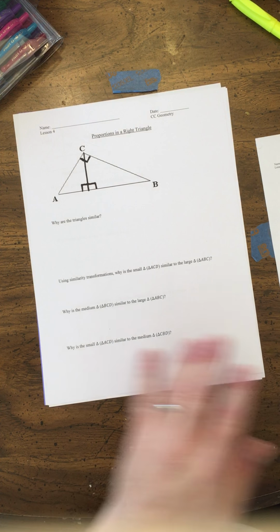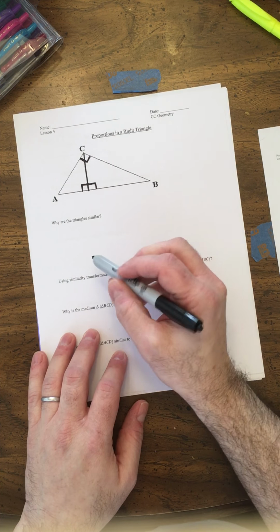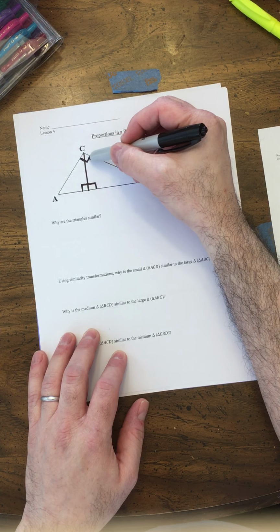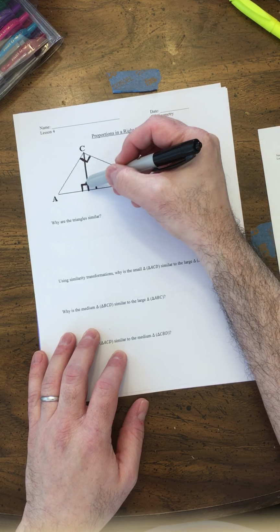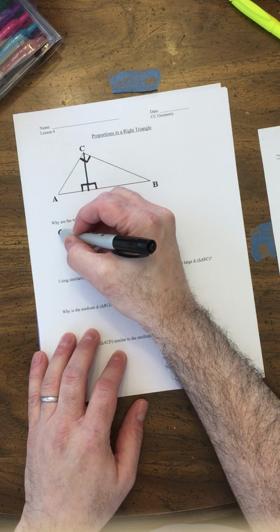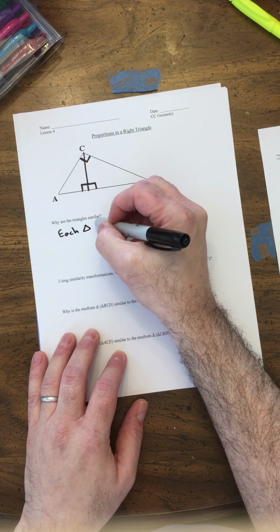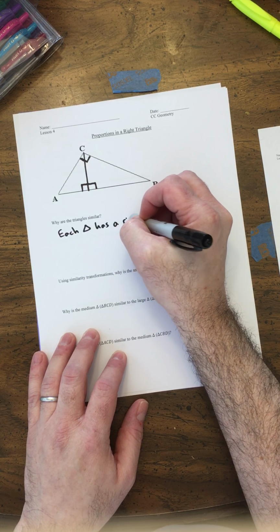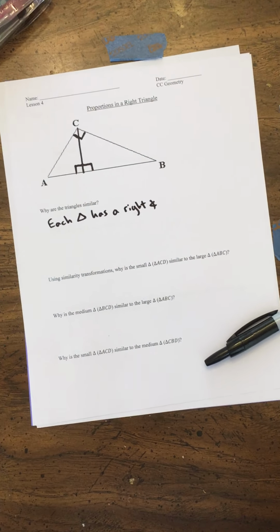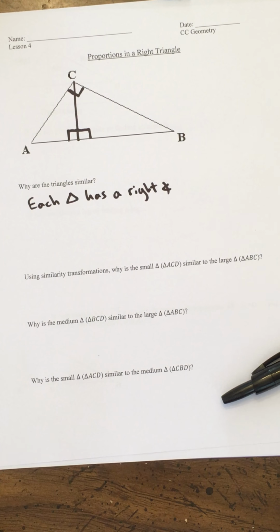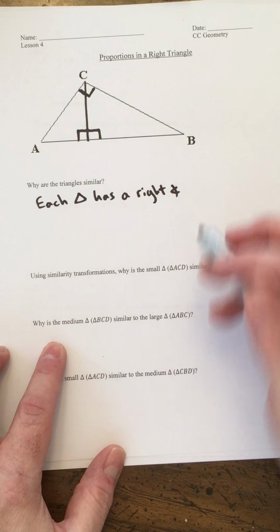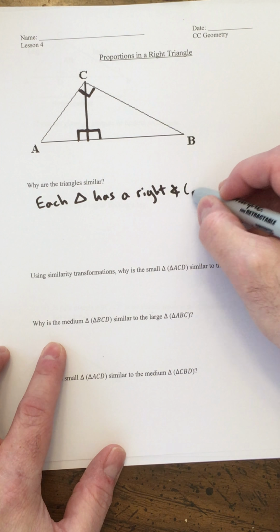So here's why the triangles are similar. Each triangle has a right angle. Let's take a look at the big triangle here. Right angle here. There's a right angle in this triangle. There's a right angle in this triangle. So each triangle has a right angle. Let me make this a little bigger so you can see a little better. Each triangle has a right angle, and we know all right angles are congruent.